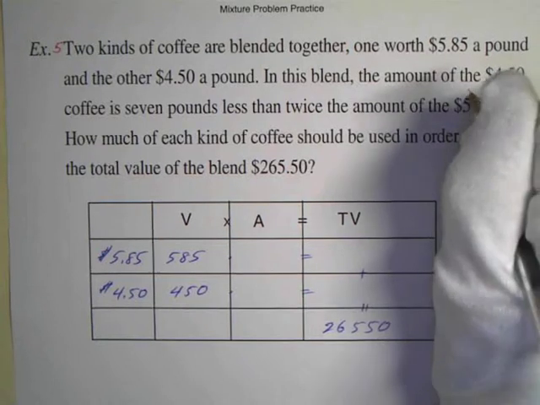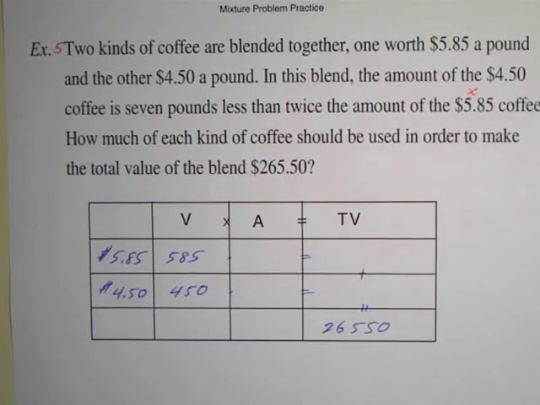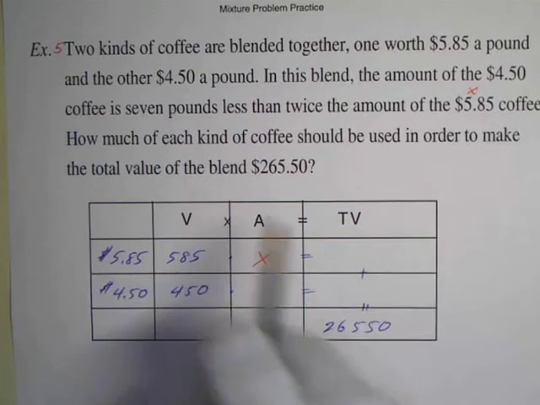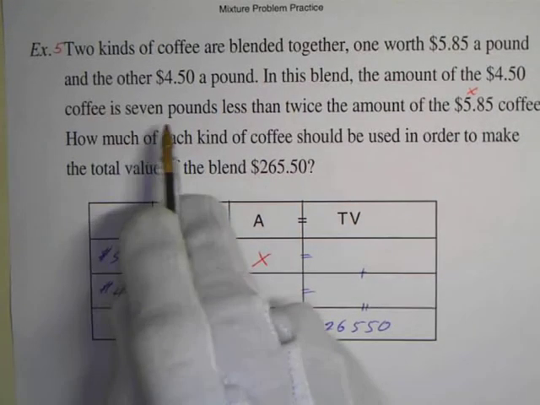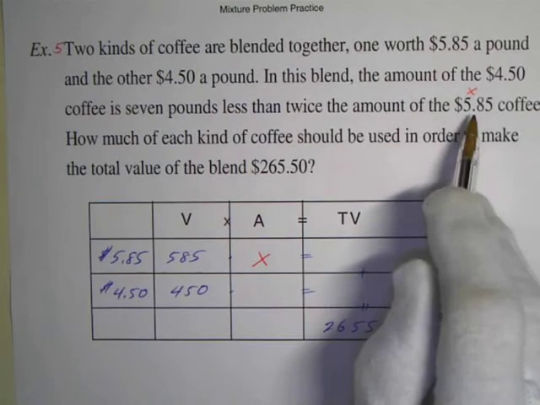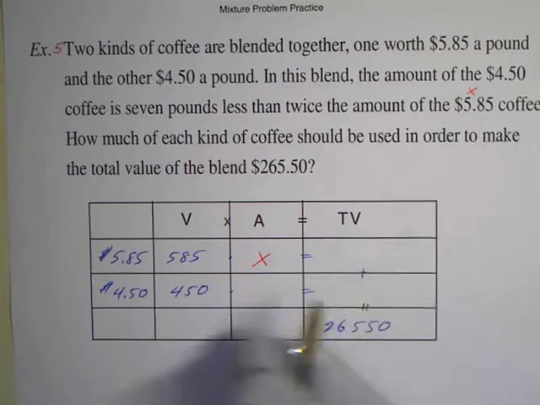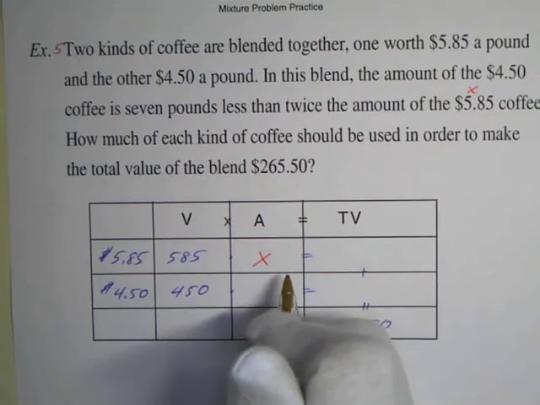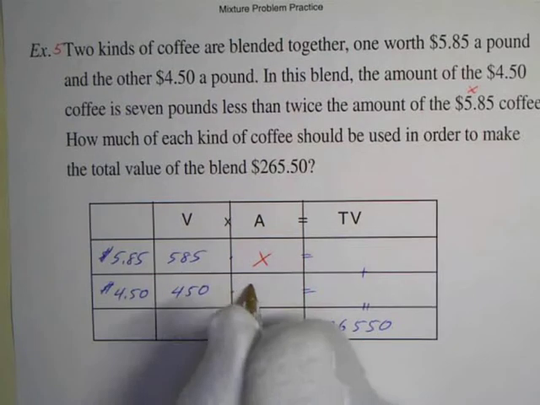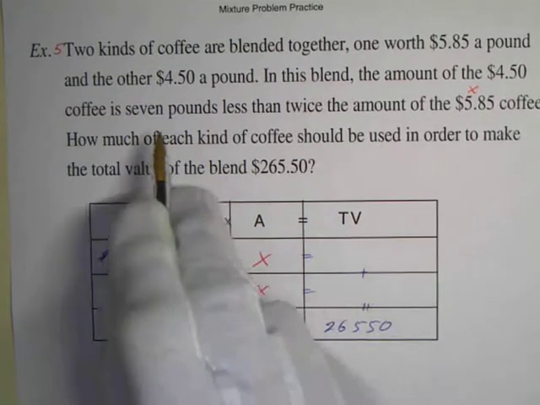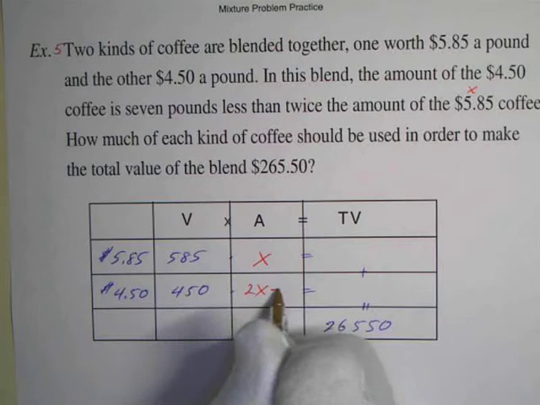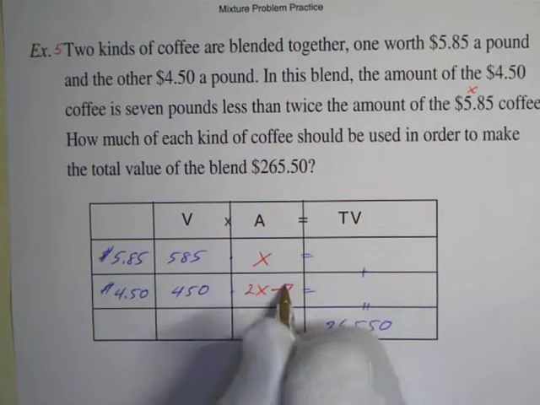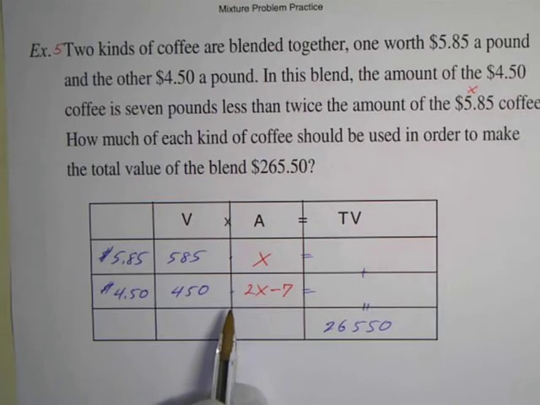So I'm going to let the 585 be x. So the amount of the 585 coffee is x, then what's the amount of the 450? Well, it says the amount of the 450 coffee is 7 pounds less than twice the amount of the 585 coffee. So twice the amount of the 585 coffee would be 2x. That would be twice the amount, but it's going to be 7 pounds less than that, so I'll subtract 7 from that. And that's the amount of the 450 coffee I have.